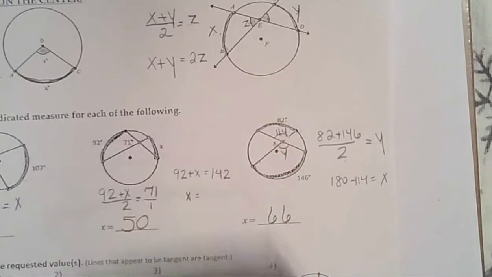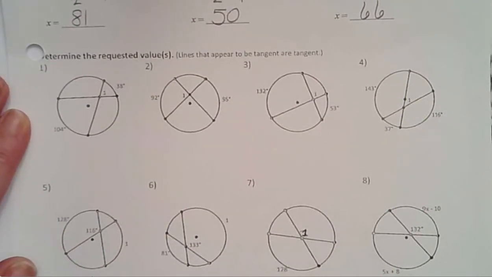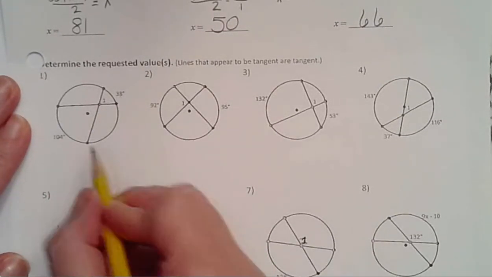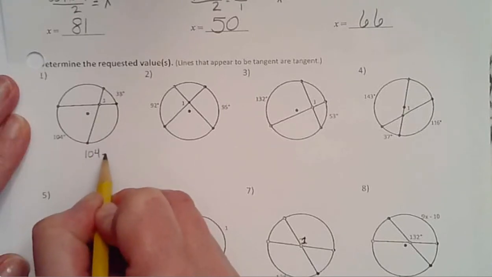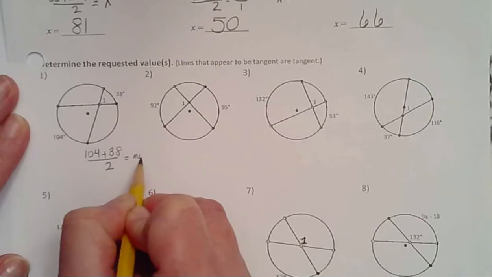Okay, let's check out all these on the bottom and see how we do. All right, there we go, marathon. Arc plus arc divided by 2 is equal to angle 1. So 104 plus 38 divided by 2 is equal to the measure of angle 1.